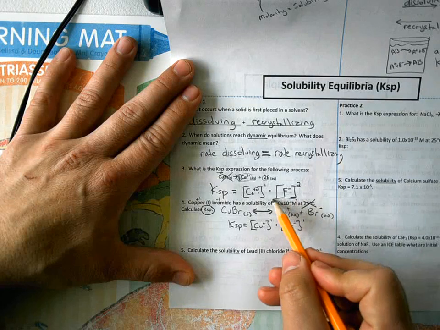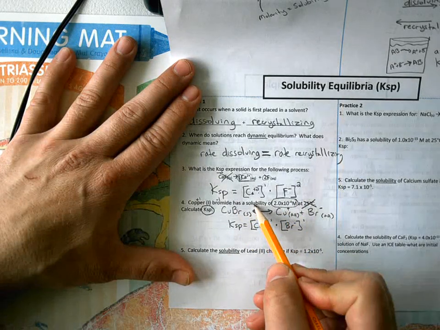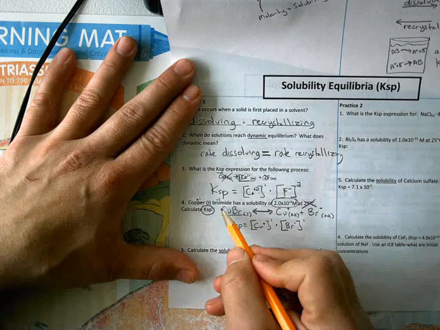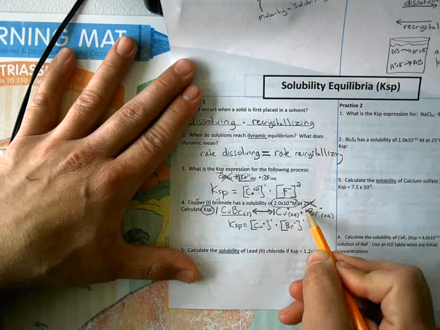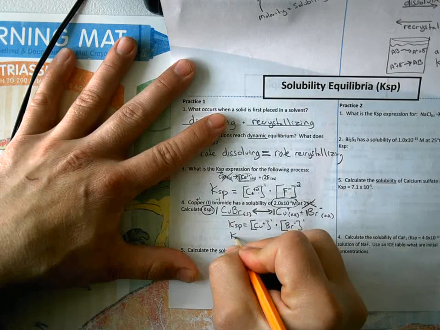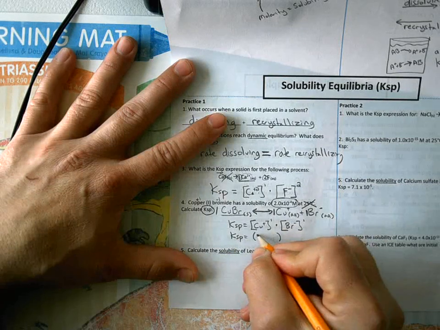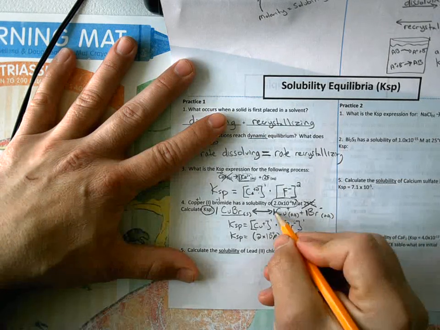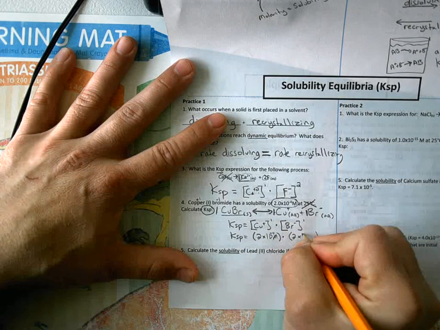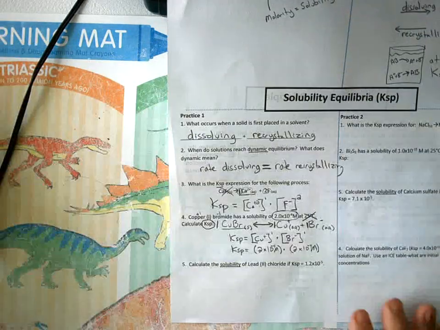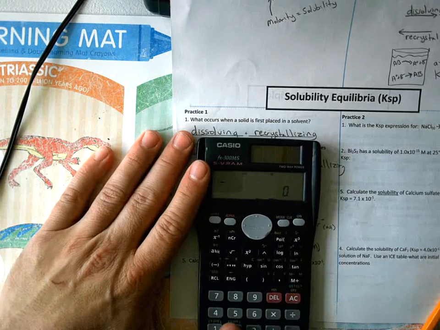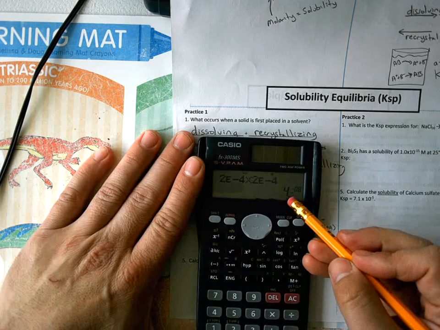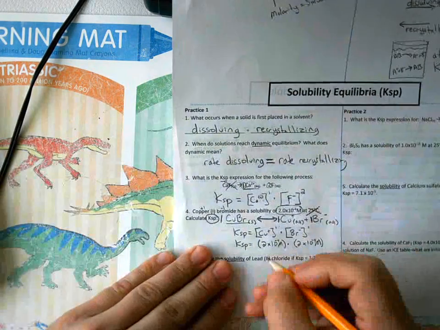first power times the concentration of Br minus to the first power. Now this value here, it says has a solubility. So that means this solubility is 2.0 times 10 to the negative 4th molar, and this is a 1 to 1 to 1 ratio. So we are going to say then that Ksp equals 2 times 10 to the negative 4th molar times, and it's a 1 to 1 to 1 ratio, 2 times 10 to the negative 4th molar. So now on our calculators, we would go 2e minus 4 times 2e minus 4, and we get 4 times 10 to the negative 8th.